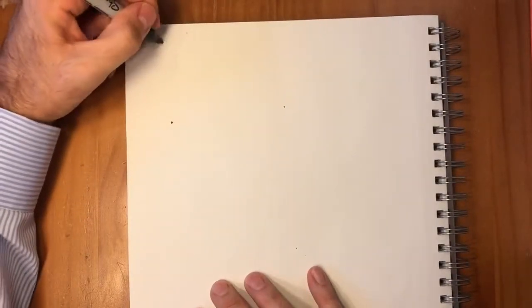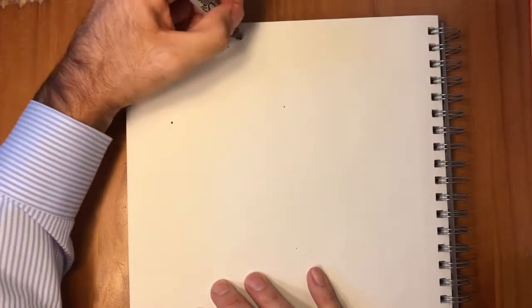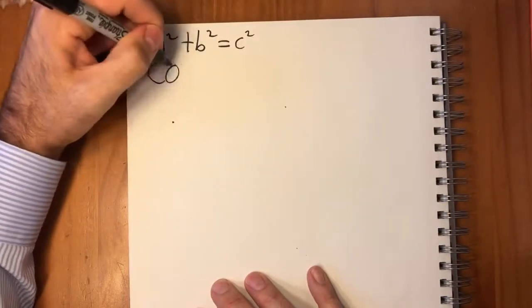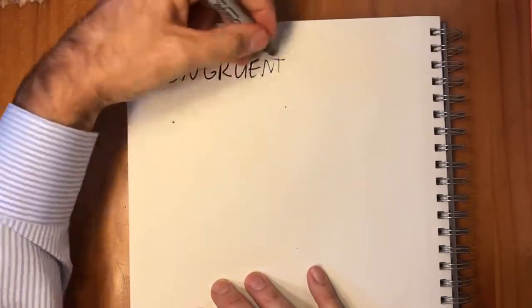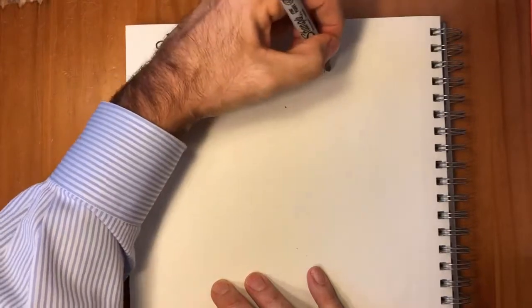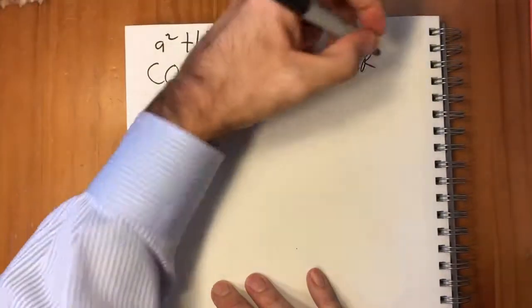So the Greeks and ever since then have asked a lot of questions about these equations. And one that they asked is called the congruent number problem. Congruent numbers.